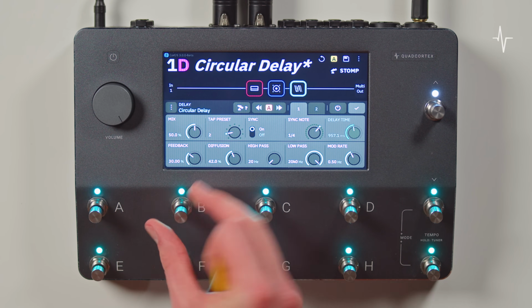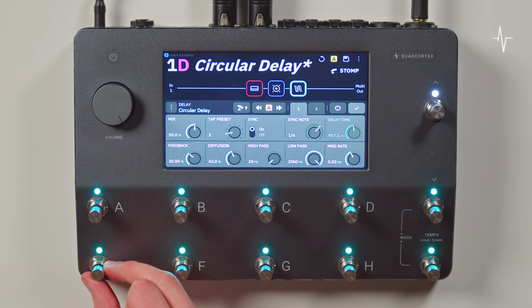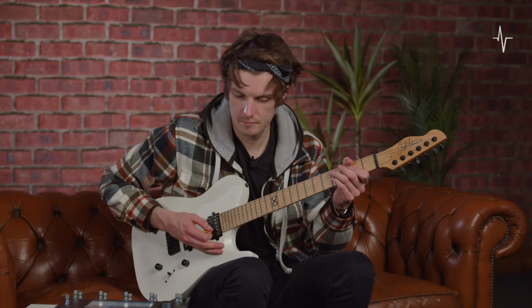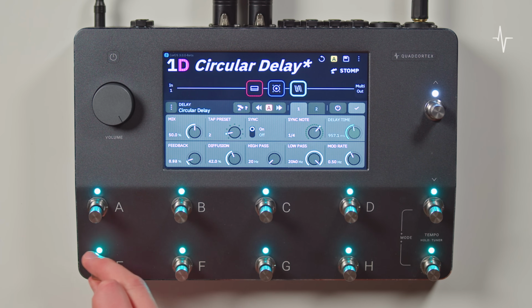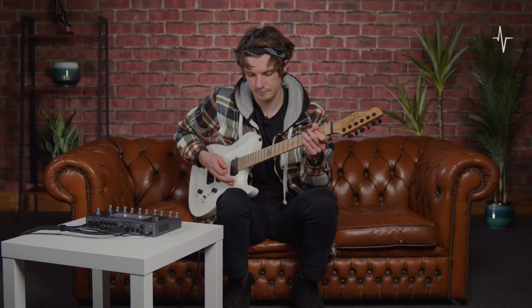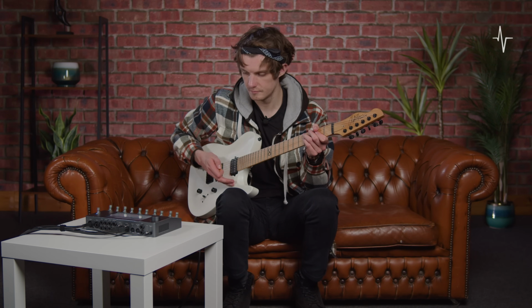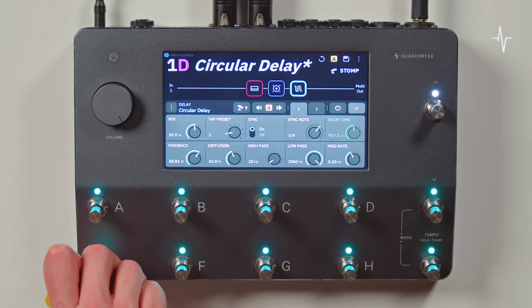So if we're on tap preset number 2 and we have a feedback of 30%, it sounds like this. If we lowered this, we'd have a fewer number of repeats. And if we raised it, we'd have a lot more.